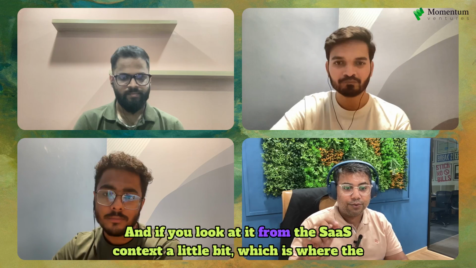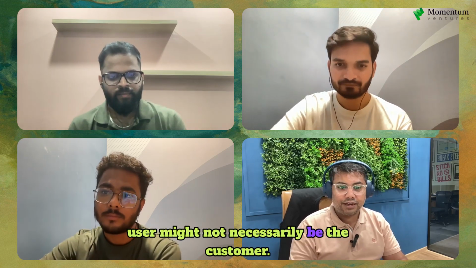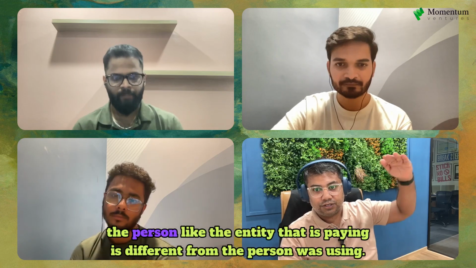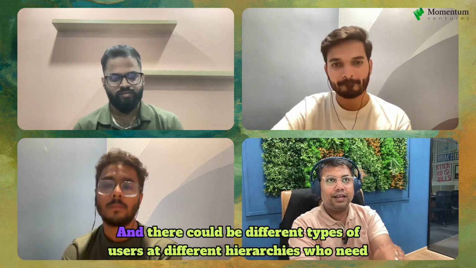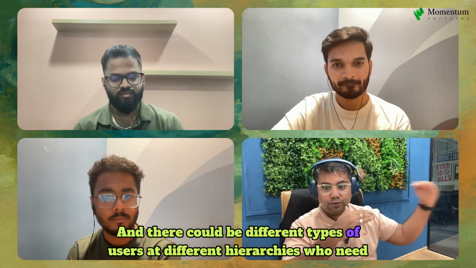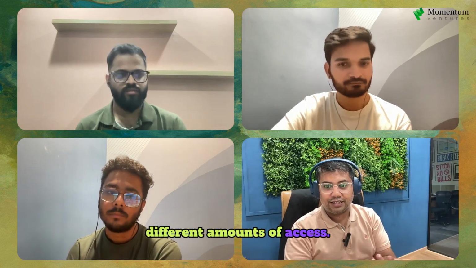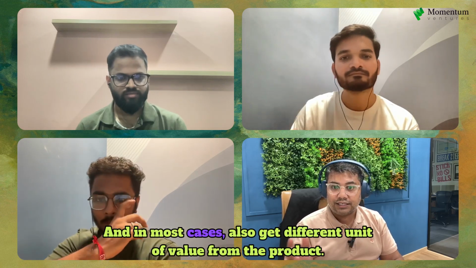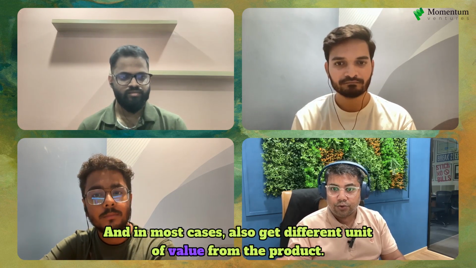If you look at it from the SaaS context a little bit, the user might not necessarily be the customer. The entity that is paying is different from the person who's using. There could be different types of users at different hierarchies who need different amounts of access, and in most cases also get different units of value from the product.